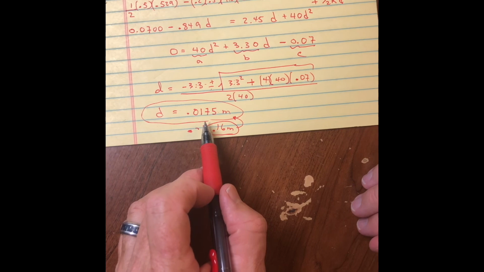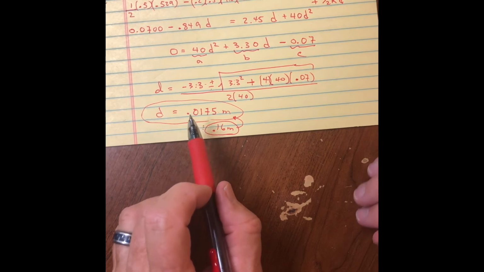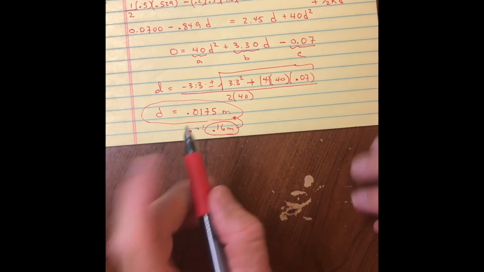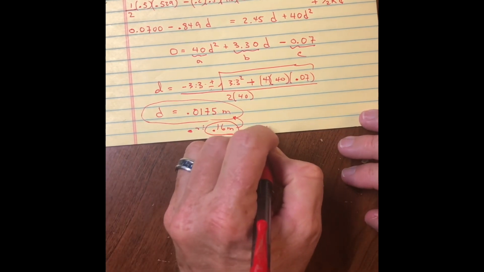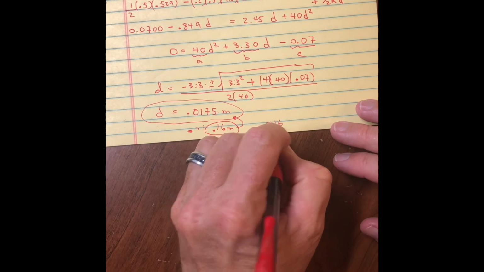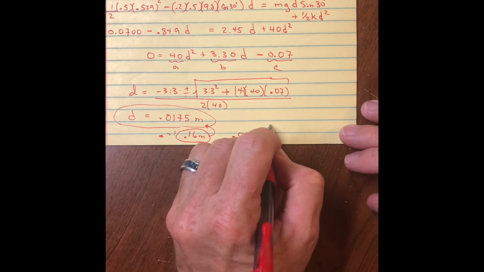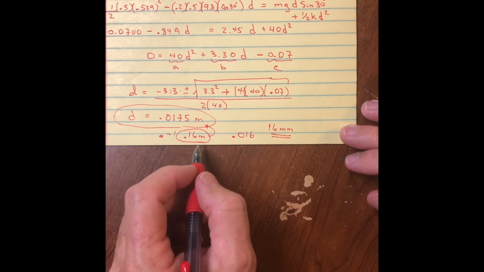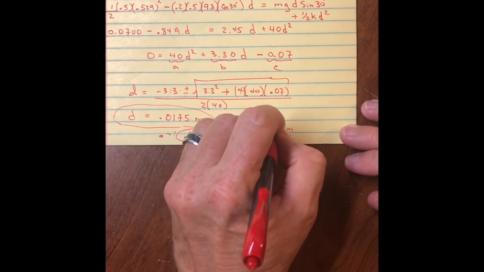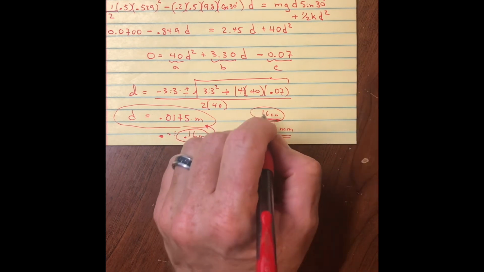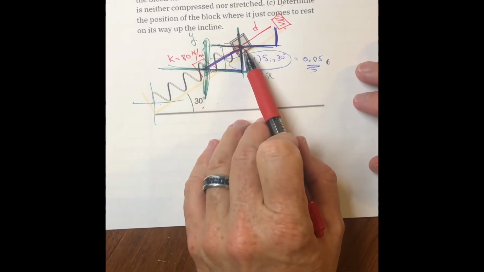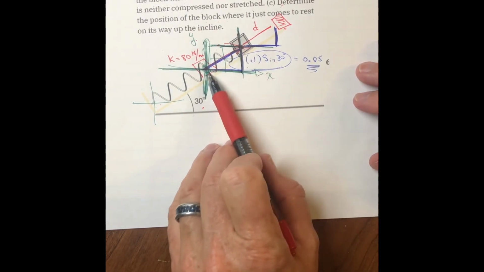But I decided after looking at this that I think this is where your author made a mistake. I think your author meant to put 0.016, or maybe your author meant to put 16 millimeters. But with 16 centimeters, that's actually more than the original compressing of the spring.